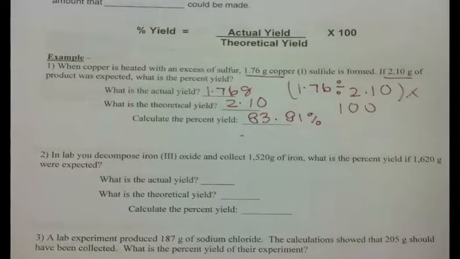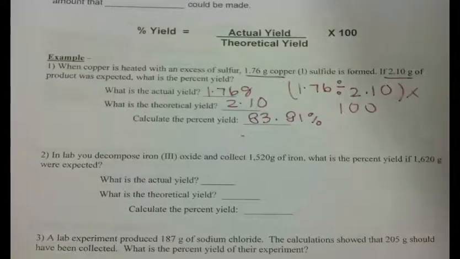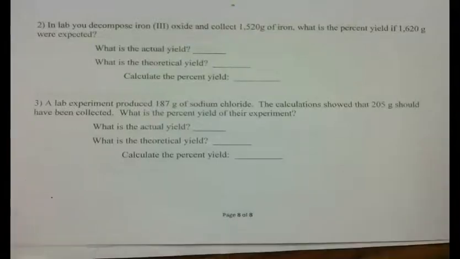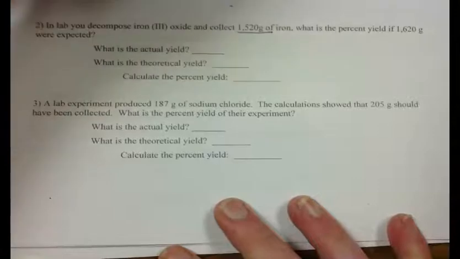All right, let's check our next example. Okay, it says in lab, you decompose iron III oxide and collect 1,520 grams of iron. What is the percent yield if 1,620 grams were expected? Okay, so my actual yield is the amount we actually got.